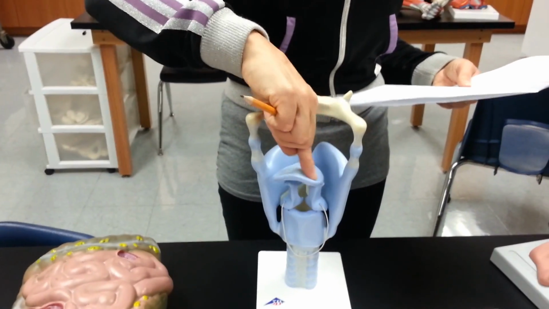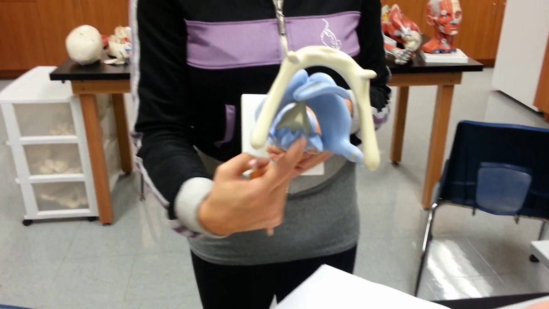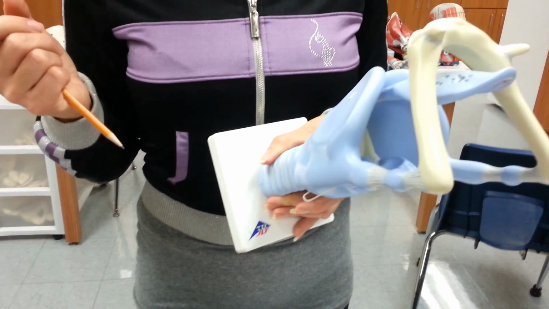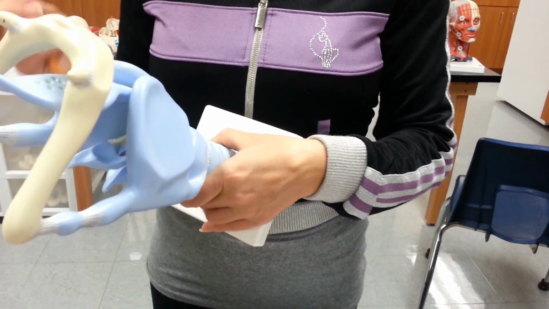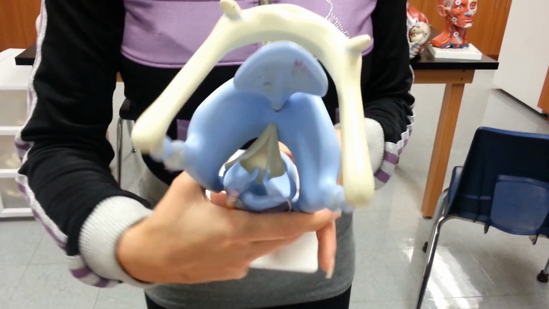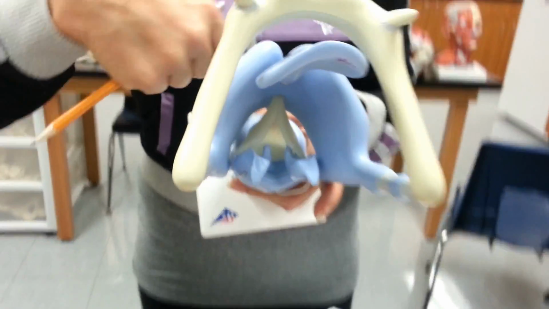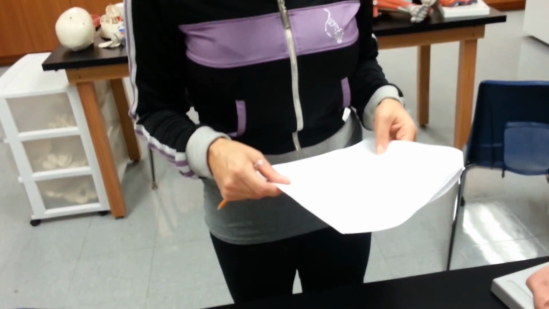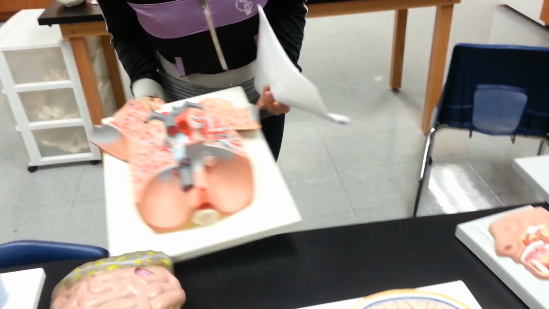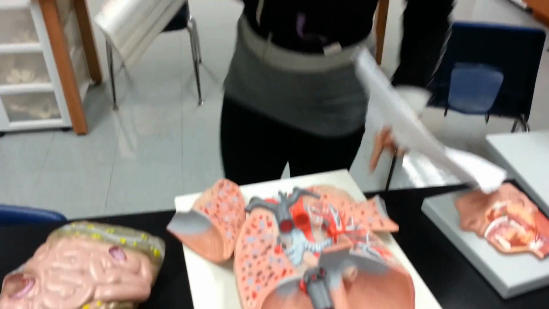Epiglottis. And then the vocal folds are the folds in there. The white part. Yep, the white part, right here. The folds.